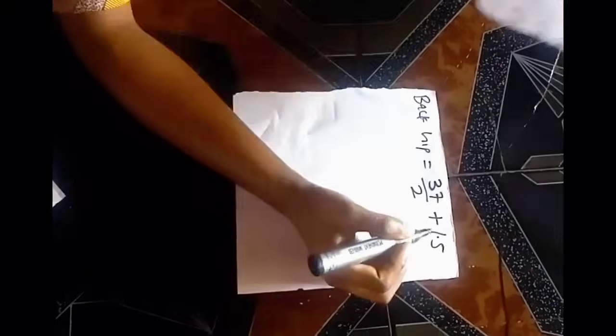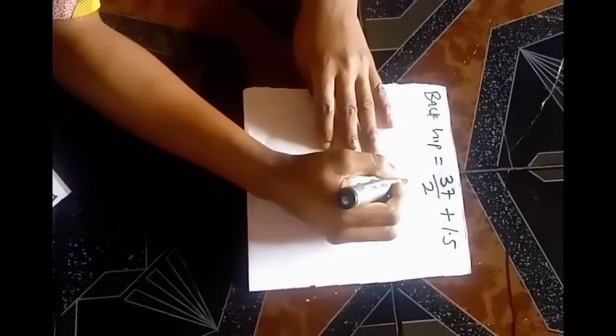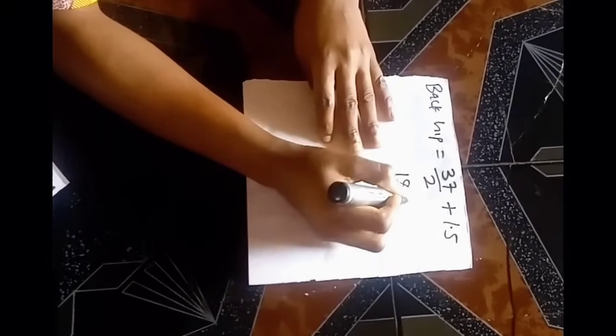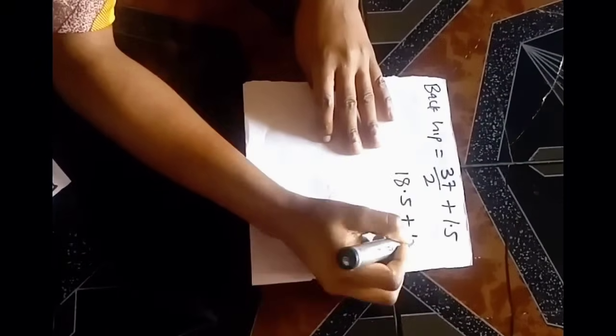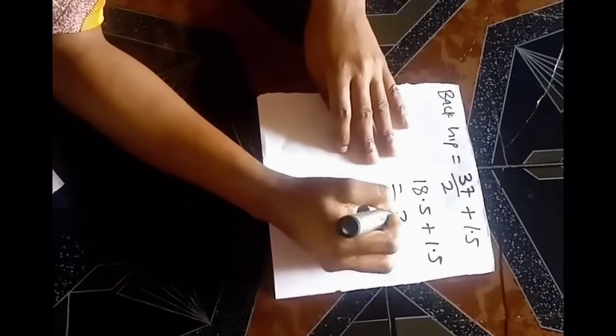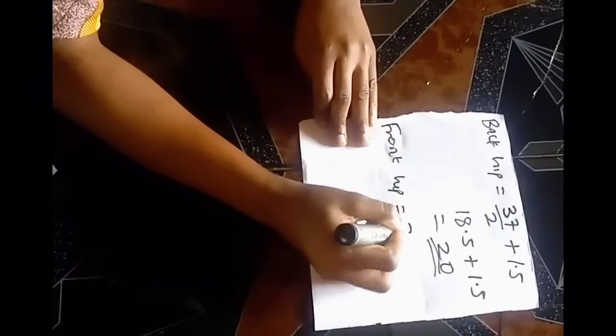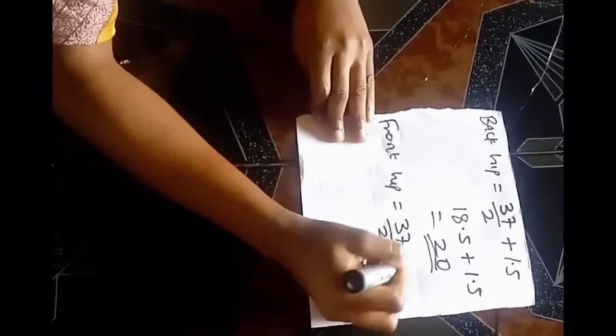My back hip is my hip, 37, divided by 2 plus 1.5, my own value. By the time I divide 37 by 2, I will have 18.5, plus 1.5 inches is going to give me 20 inches. So my back hip is 20 inches.